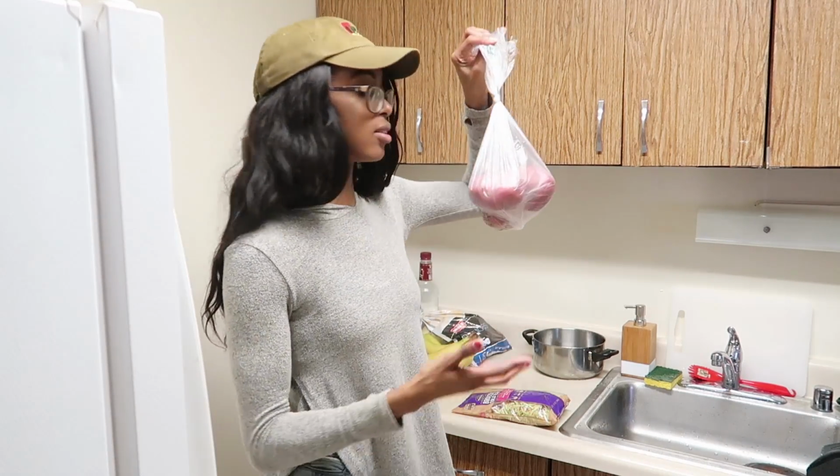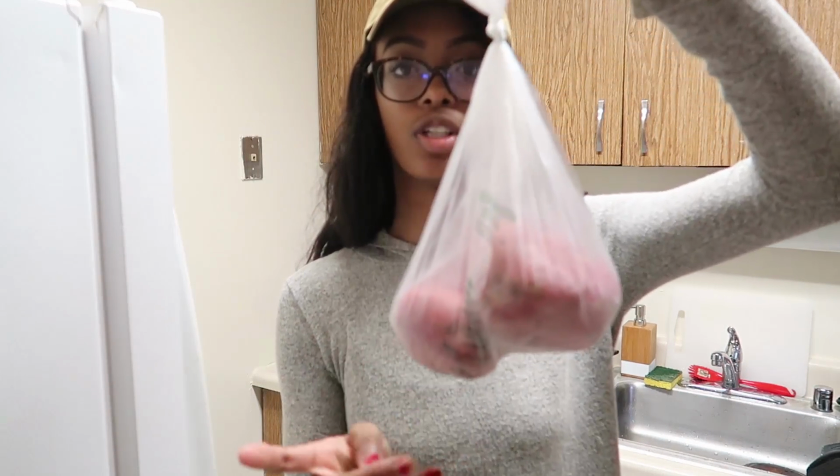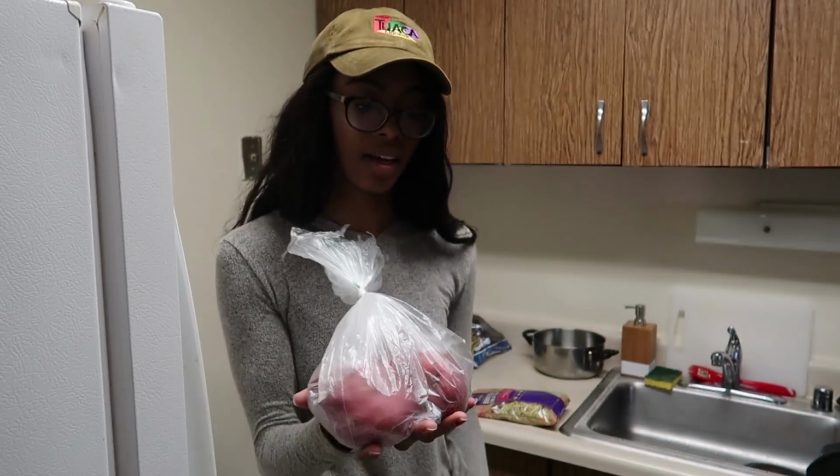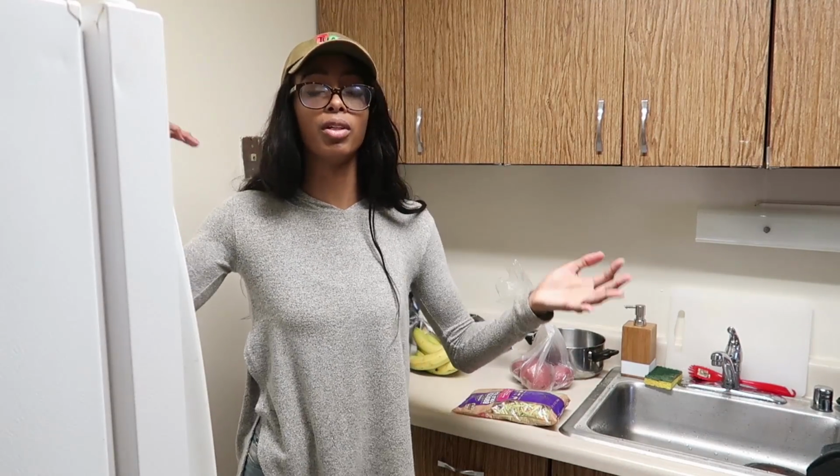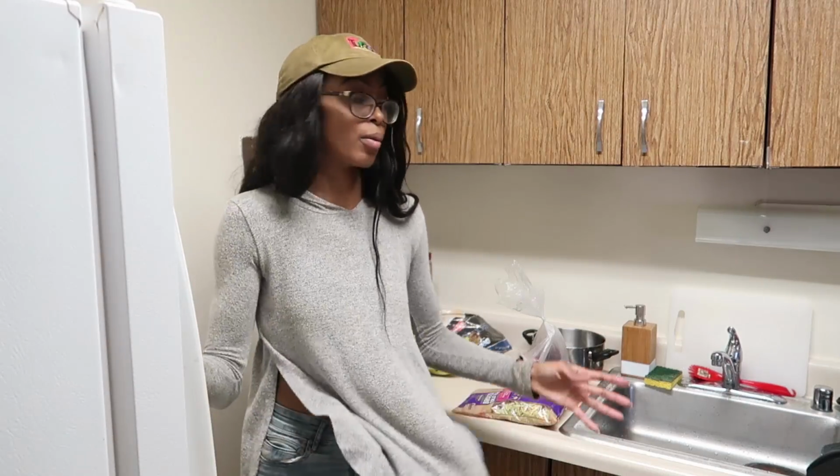Then I picked up some red potatoes. So red potatoes are a huge staple in my diet because you can basically have them with anything. I really like to saute them, but I also like them baked. You can also steam them. You can put them in the oven. Like, you can do so much with potatoes.